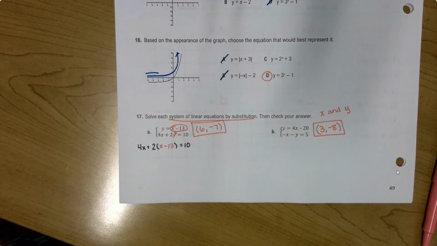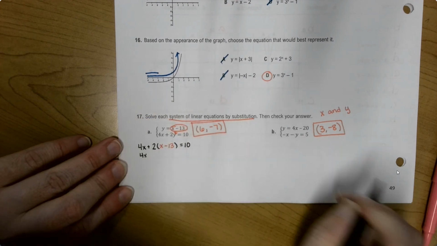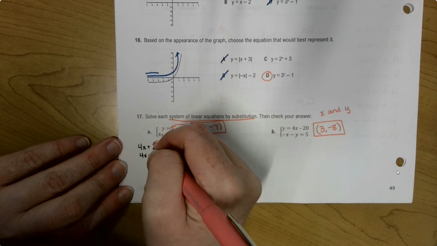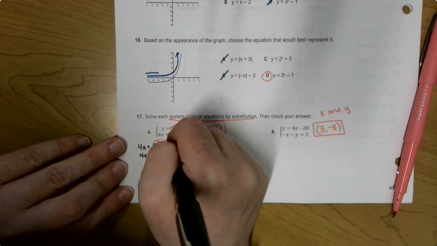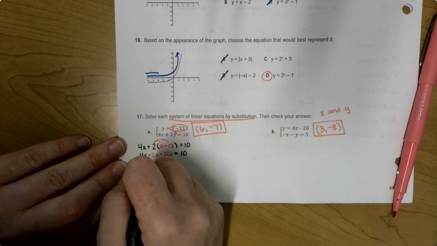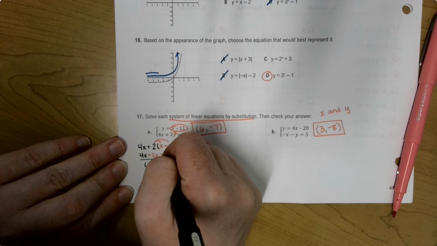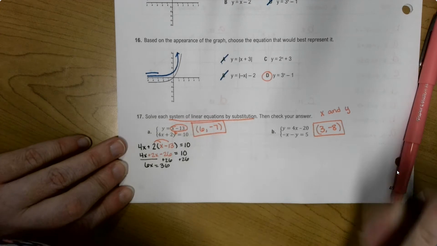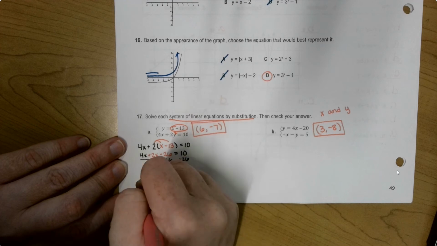All right. So then I'm going to solve this. Now I don't have x and y, I just have x. So we're going to start simplifying. 4x. Then I'm going to distribute my 2. 2 times x is 2x. 2 times negative 13 is minus 26. And then this equals 10. I'm going to combine like terms, and that gives me 6x. I'm also going to add 26 to each side. So that's going to be 6x equals 36. I'm going to divide both sides by 6 to get that x equals 6.